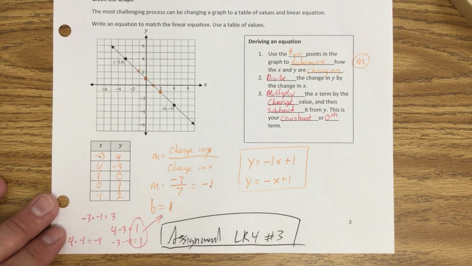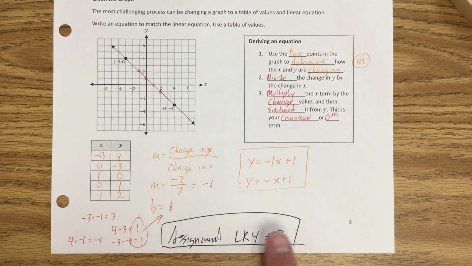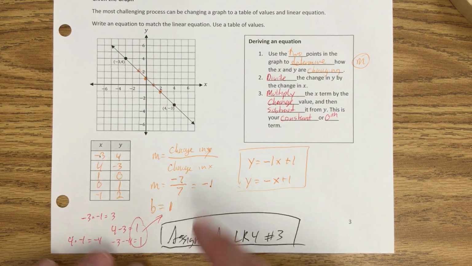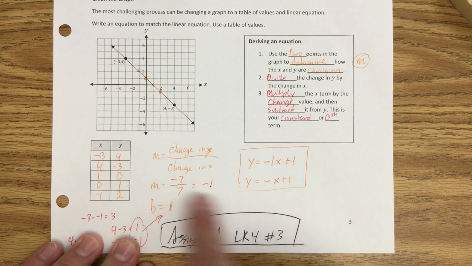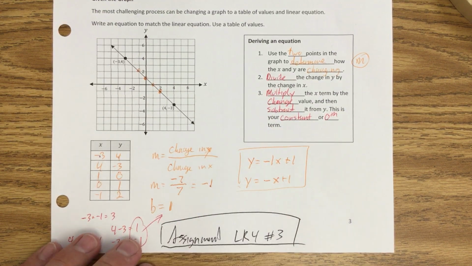Take a look at question number 3 on LR4. Finish that up. That is the end of the assignment. Okay. Make sure again that you are showing how you came up with the equation, and then show your table of values on question 3.